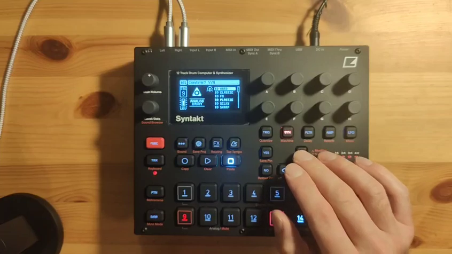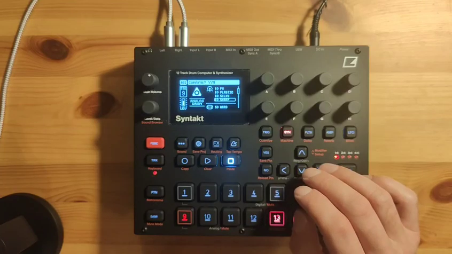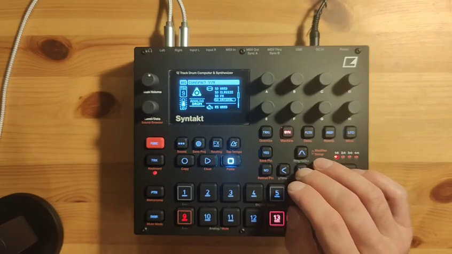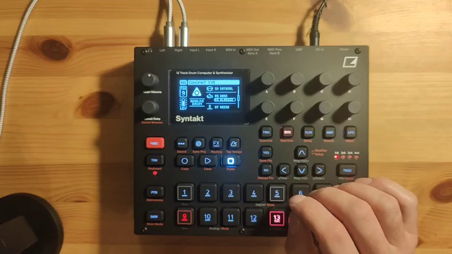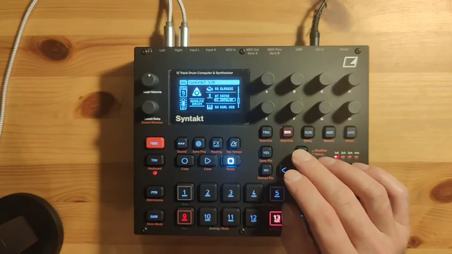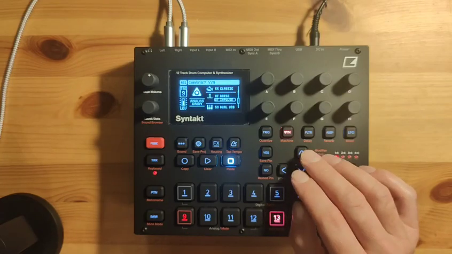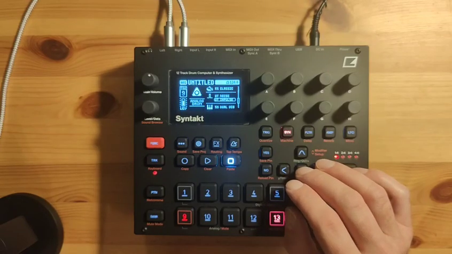I can see here that I've got 1, 2, 3, 4, 5, 6 different types of bass drum synthesizer. I've got 4 different types of snare drum synthesizer. I've got 2 different types of rim shot synthesizer. I've got sort of 2 different types of noise, or high percussive synthesizers.